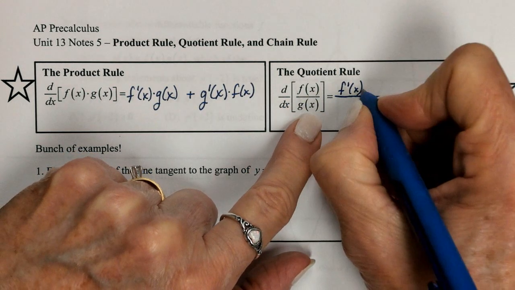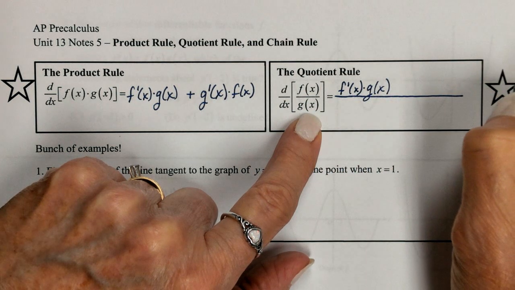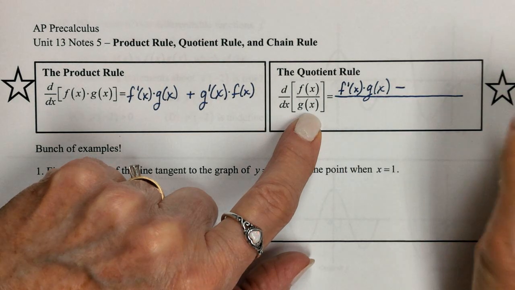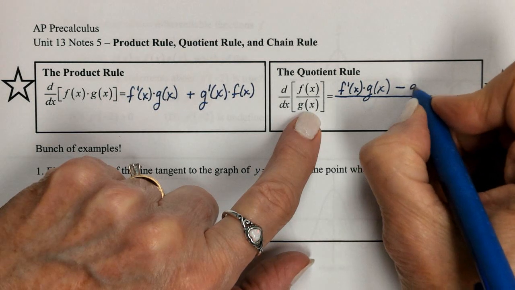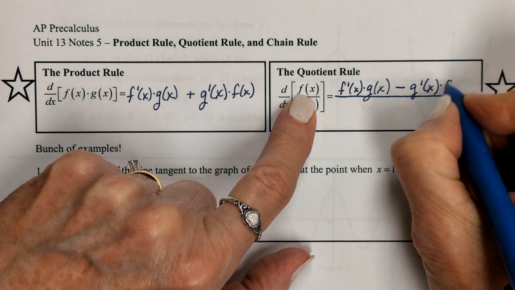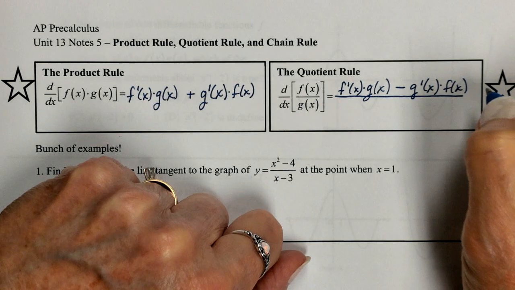Then you multiply by the bottom function left alone. Sound familiar? Yeah. The quotient rule has a minus here. And then we do the other pair. So the derivative of the bottom times the top function left alone. So that is the numerator.